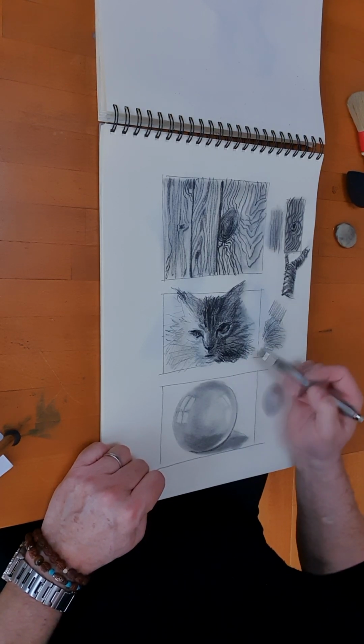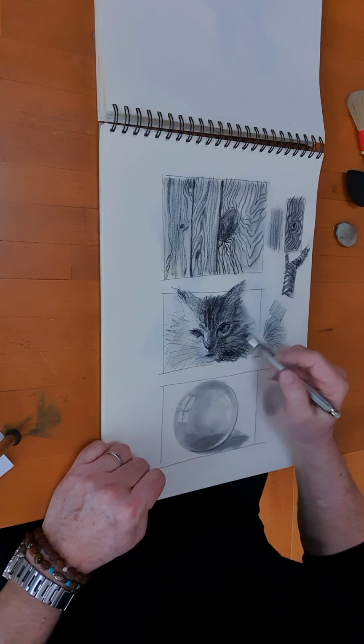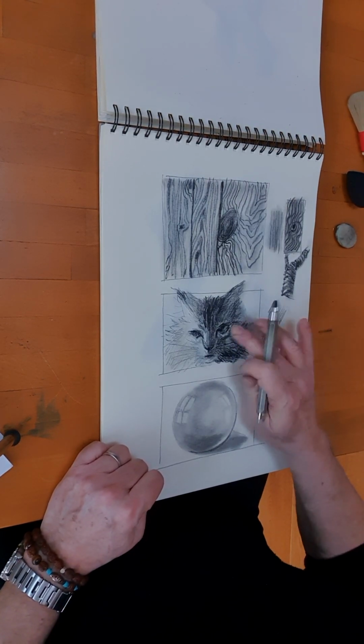Yeah, she loves her fur very much, and I have to pick it up every day from where she leaves it in the room.